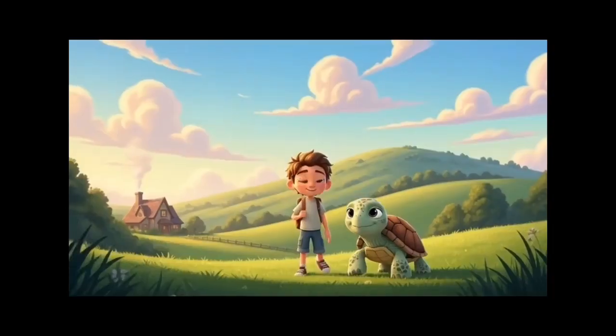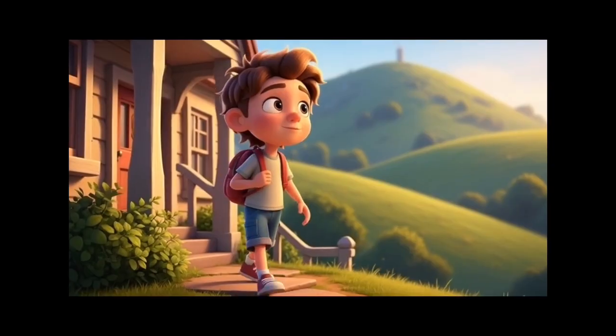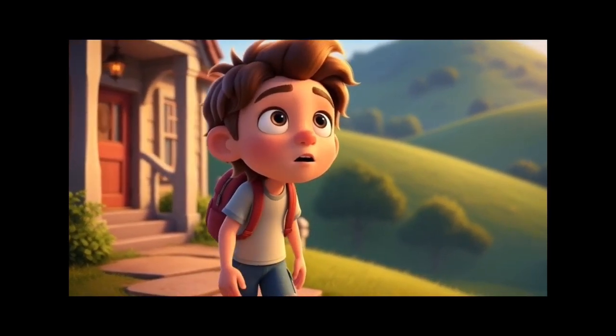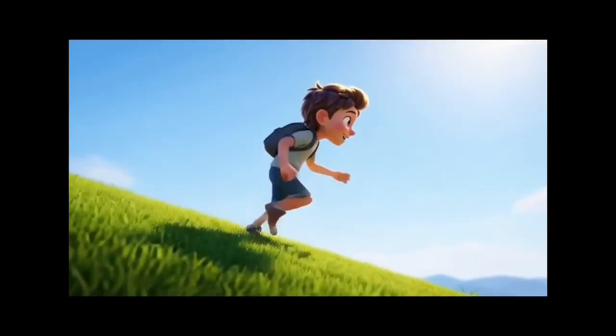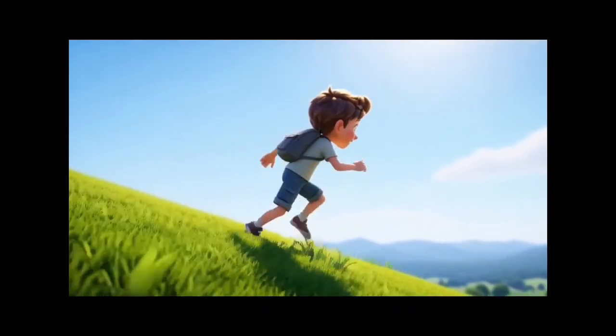Let's take a look. The Steady Steps of Milo. Milo was a small boy with big dreams and short patience. Every afternoon, he raced toward the hill behind his home, hoping to reach the top faster than the day before.